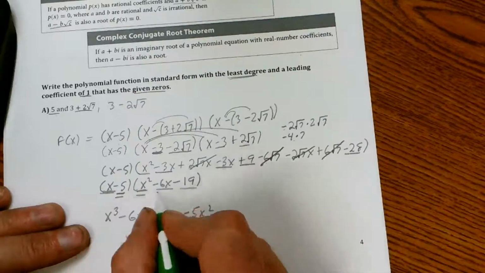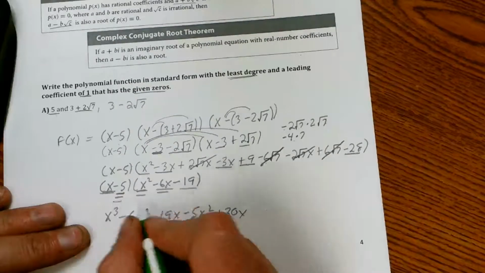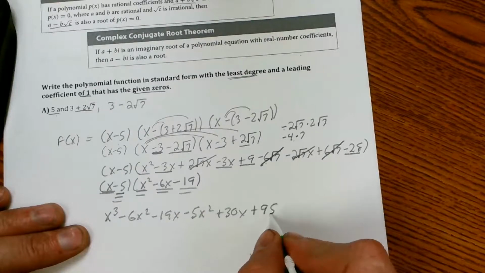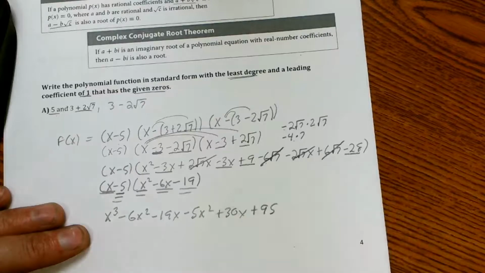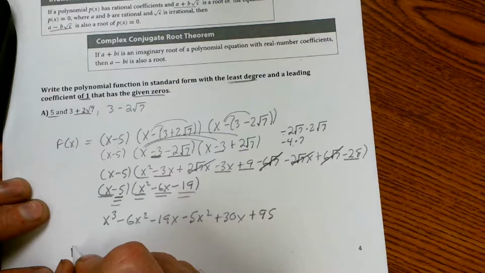Let's keep going. Negative 5 times x squared is negative 5x squared. Negative 5 times negative 6x is positive 30x. And negative 5 times negative 19 is positive, what is that, 95? 95. All right. So let's combine like terms.